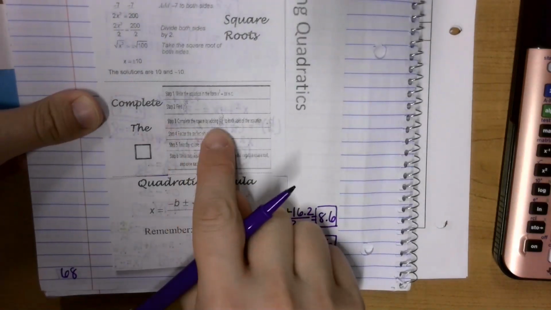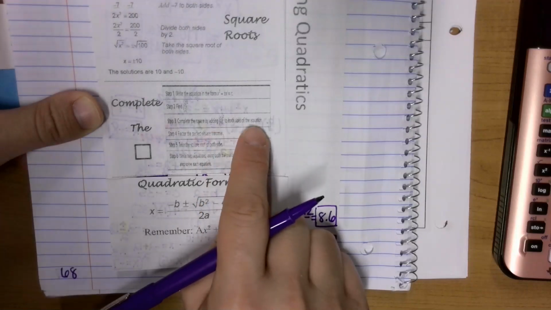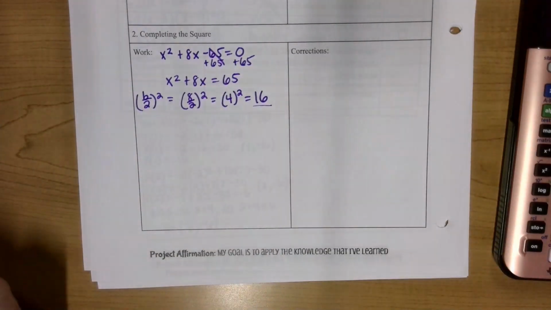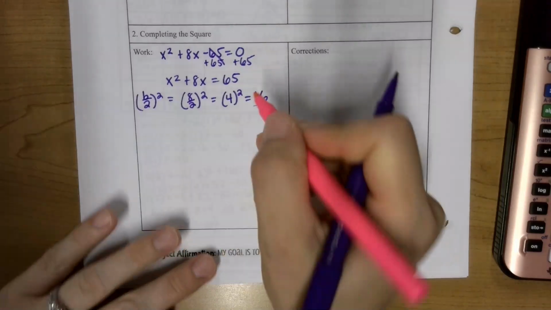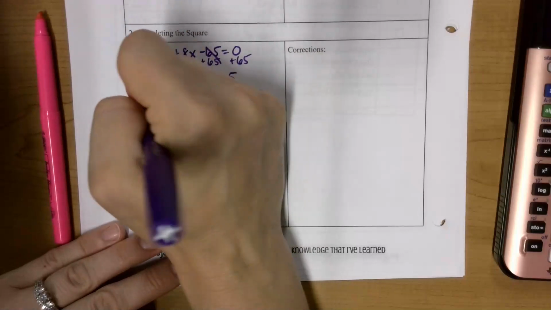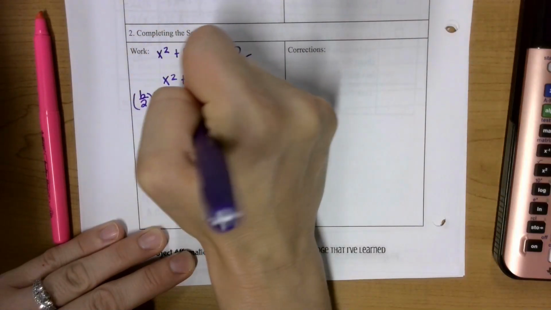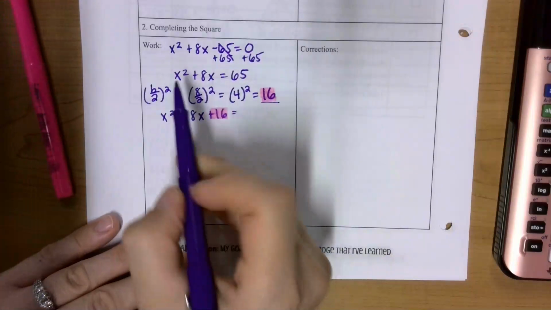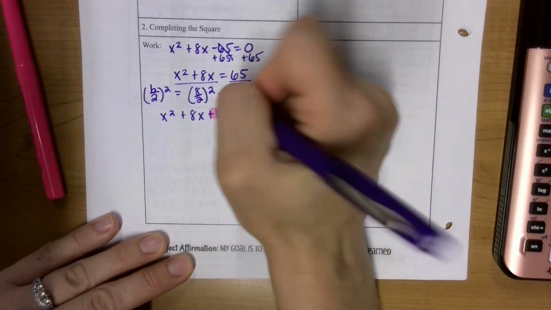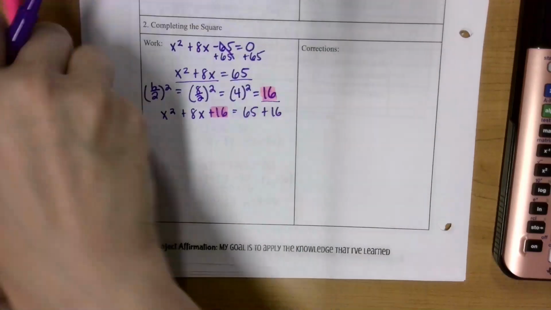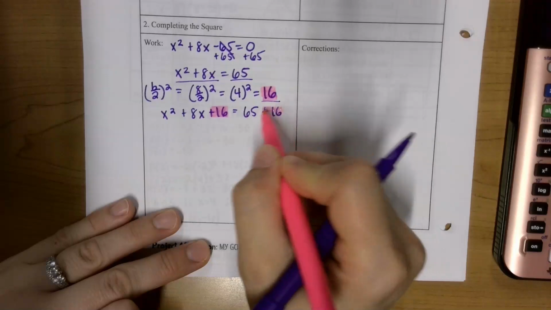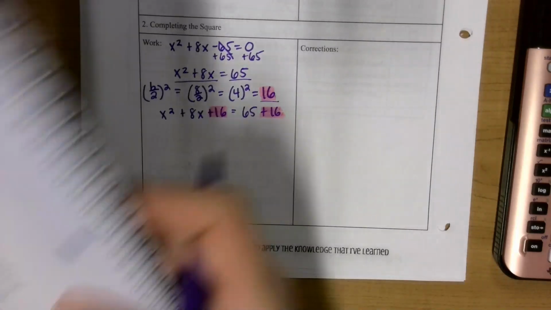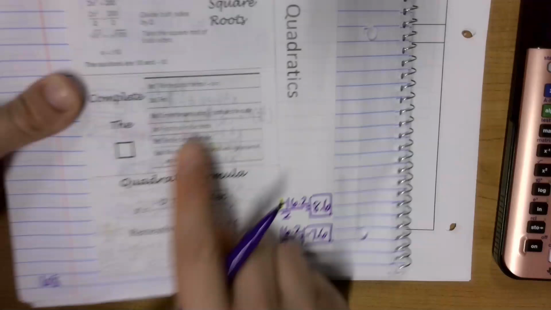Step 3, complete the square by adding b divided by 2 squared to both sides of the equation. So my 16 is what I need to add to both sides of my equation. I'm going to highlight that. So I have x squared plus 8x plus 16, so I'm adding it to that left side up here. Then on the right side I had 65, and I also need to add the plus 16 on that side. All right, now we can move on to step 4, factor the perfect square trinomial.